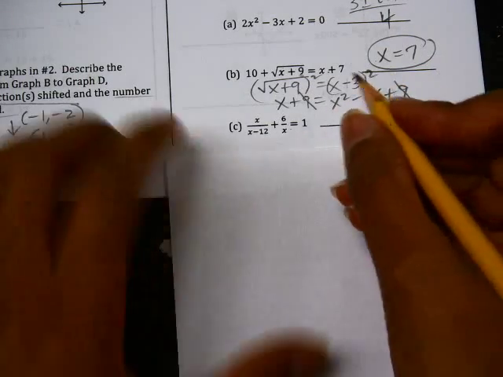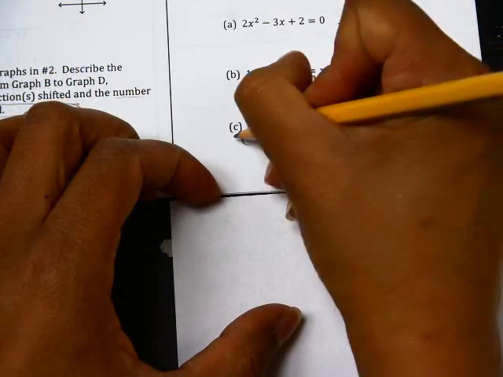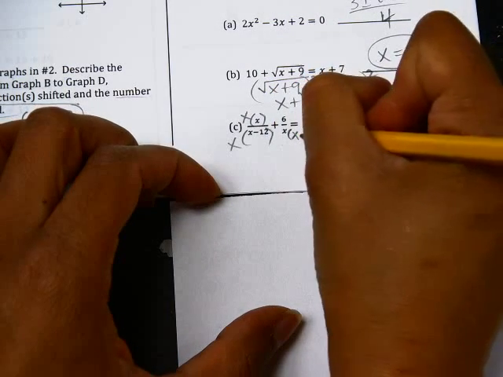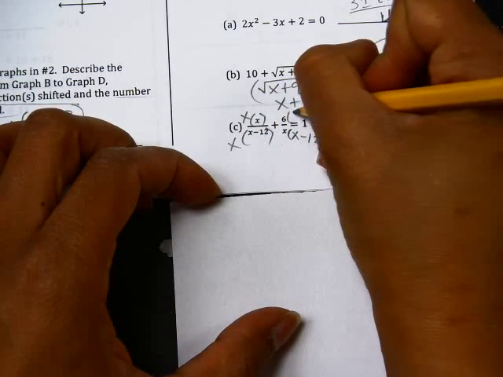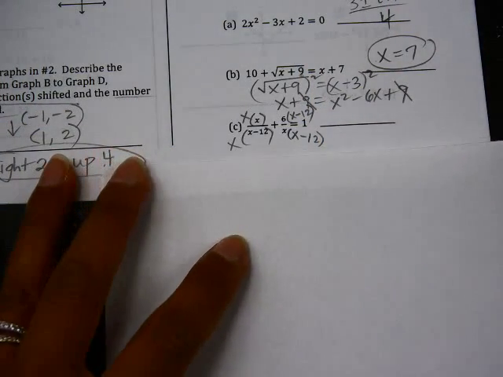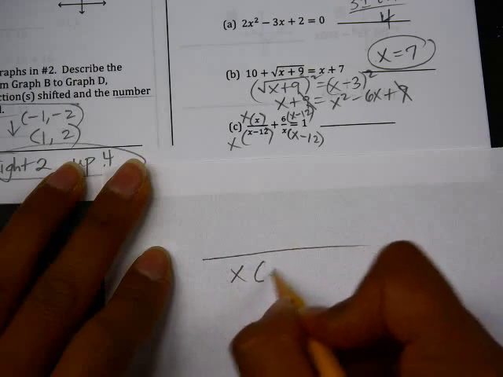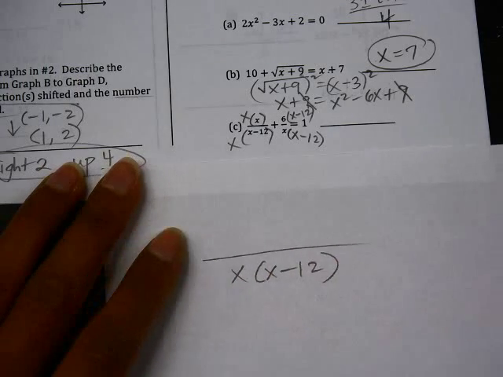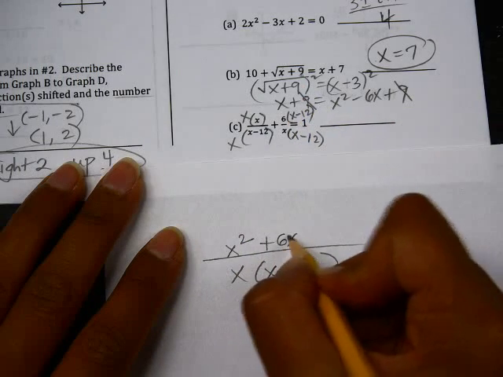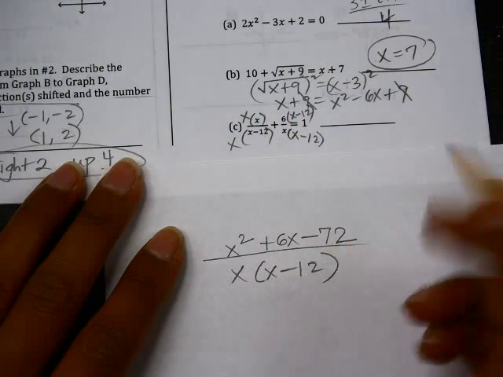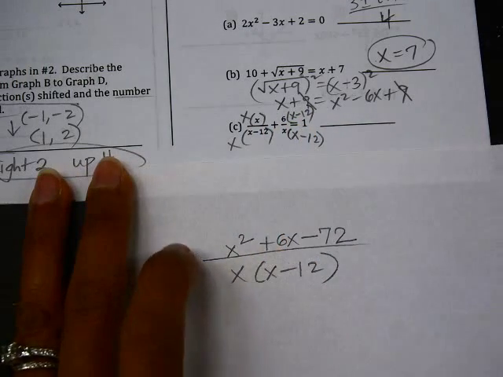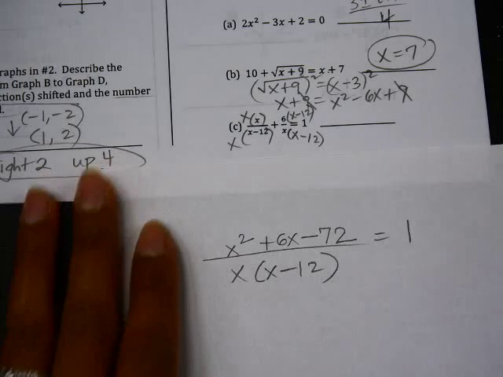So I'm going to multiply the bottom of this fraction by x, which means I need to multiply the top by x. The second fraction I need to multiply by x minus 12, which means I need to multiply the top by x minus 12. So rewriting that, we have a common denominator now, x times x minus 12. This is x squared. This is 6x minus 72, and we're adding those fractions together, equals 1.